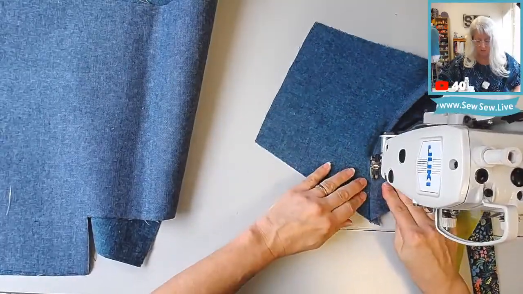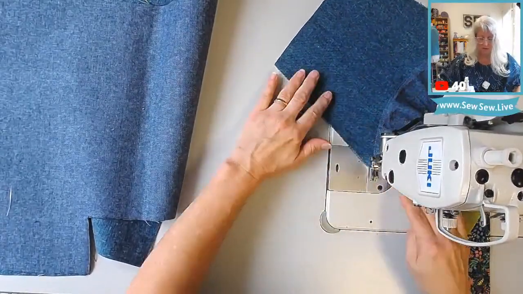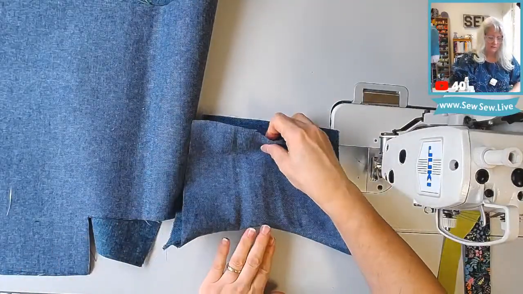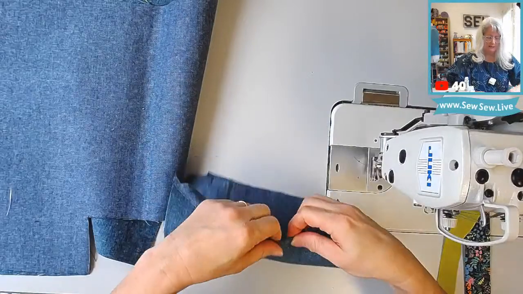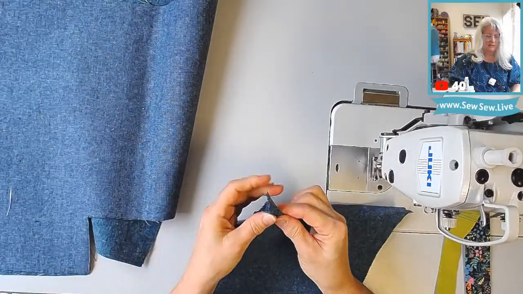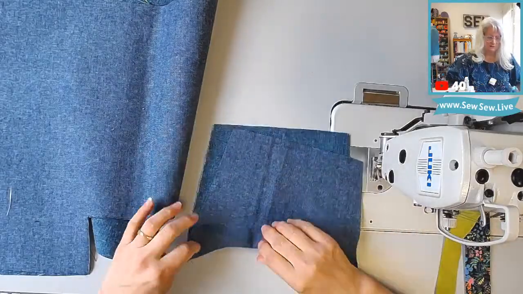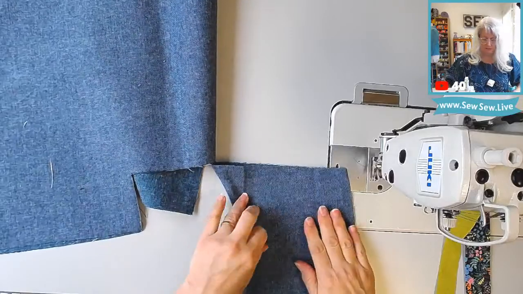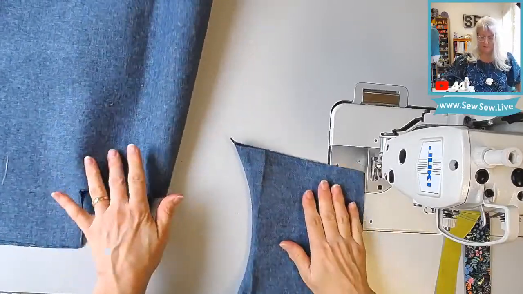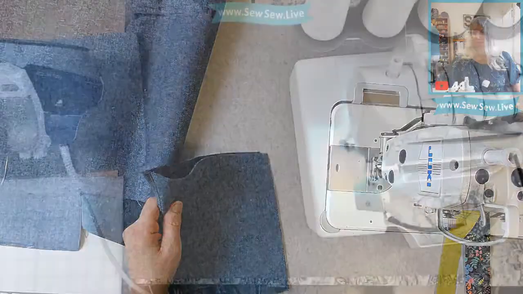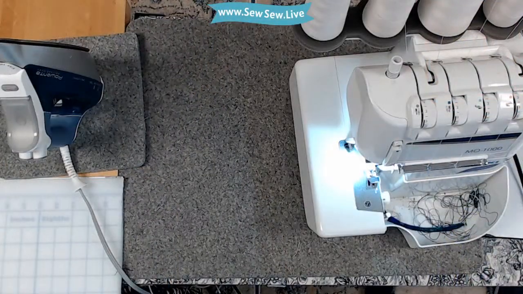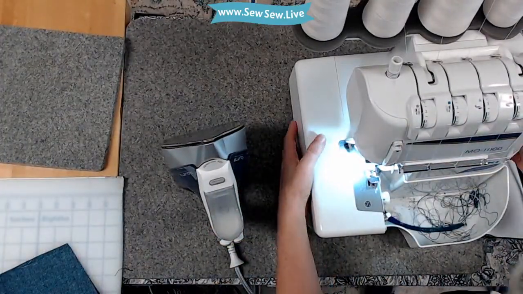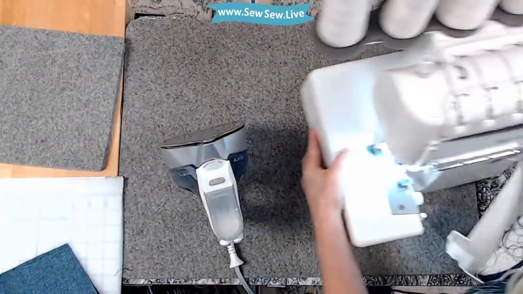Or if you're doing the version without the facing, like I just did on that first bag, what I would do is leave this unstitched and then stitch it in the hem so you have a nice continuous finish. All right, the next thing I'm going to do is iron this. I'm going to sew across the bottom here. Let's go over to the iron. We don't need the serger now.